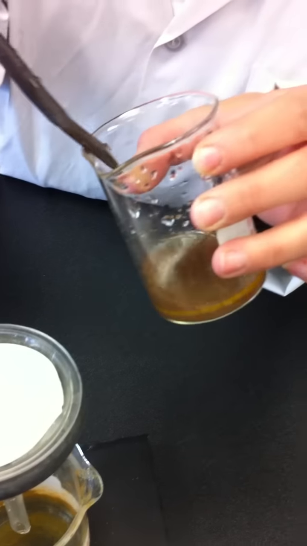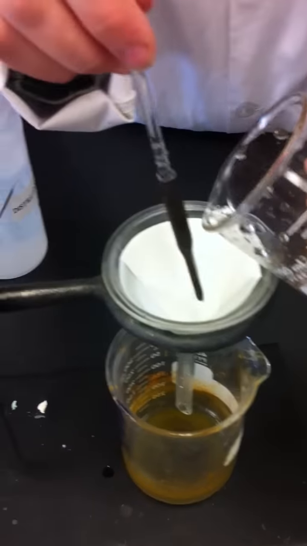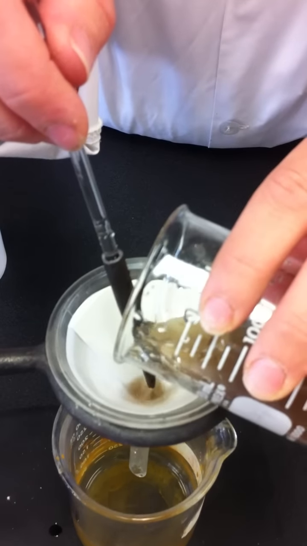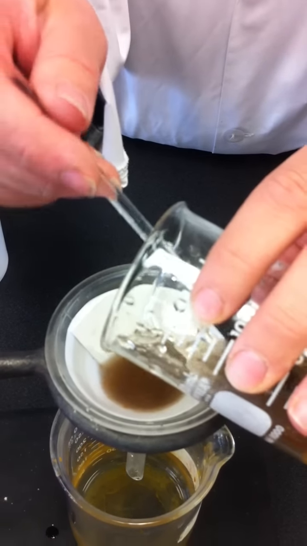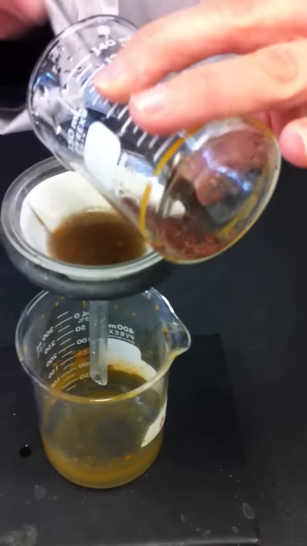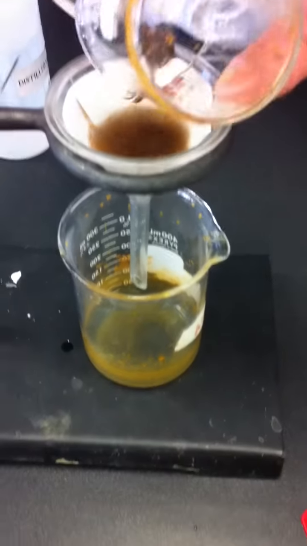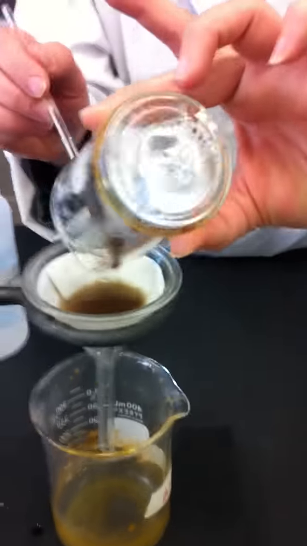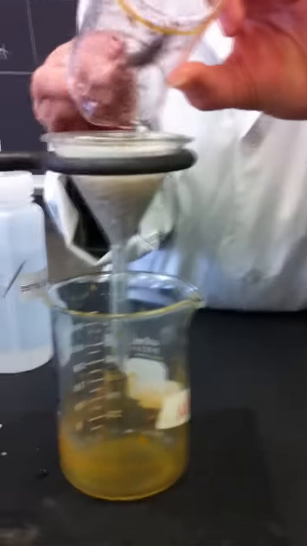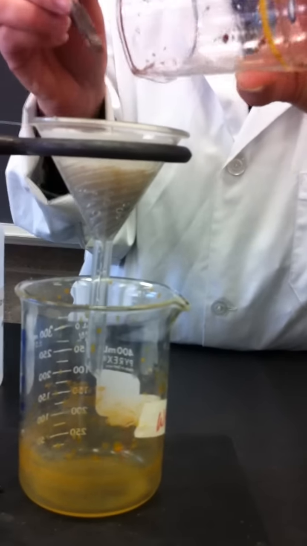Okay. And then I'm going to use a stirring rod or a rubber policeman to guide the solution into the filter apparatus. Trying to get all the big bits. Perfect. So it's just like in the kitchen, you're using a spatula to get every last bit of the batter into the pan. That's what we're doing here. We're going to try and get all of this solid into our filtration apparatus.